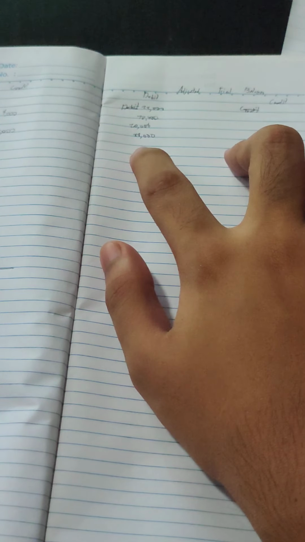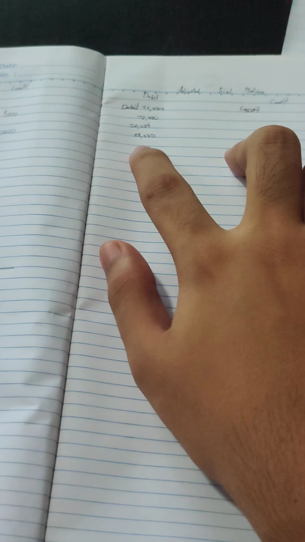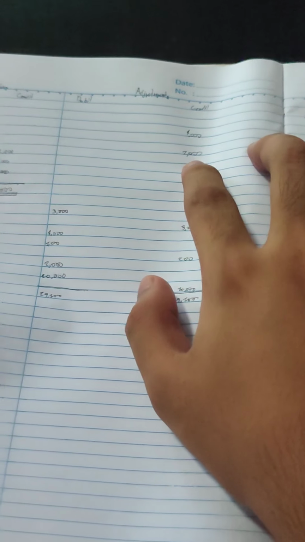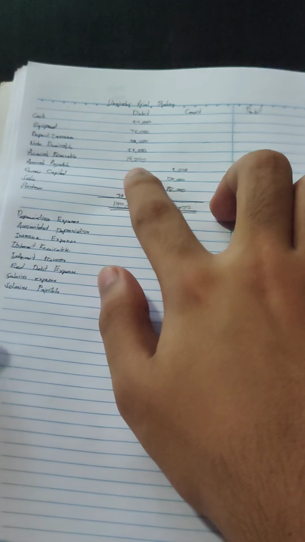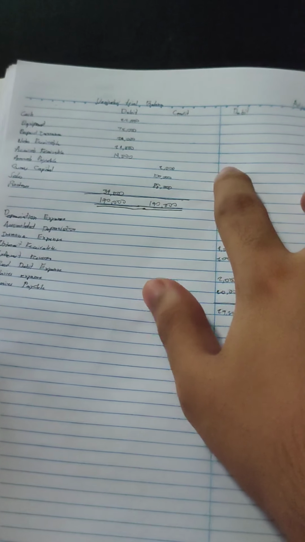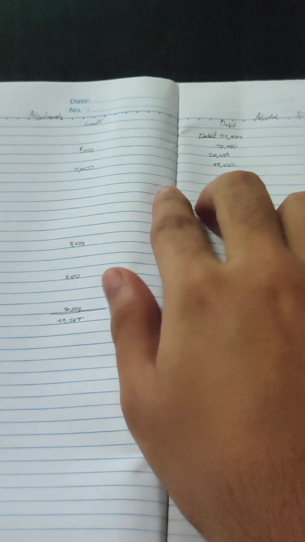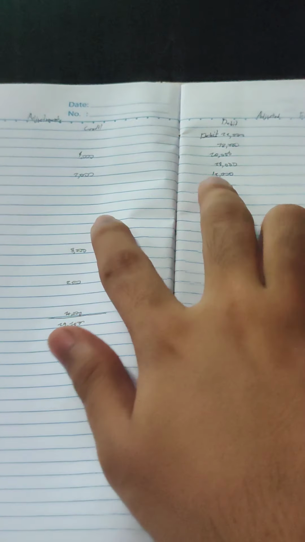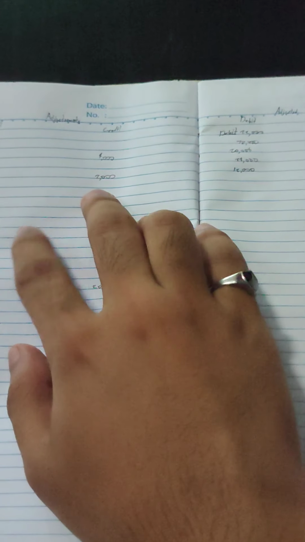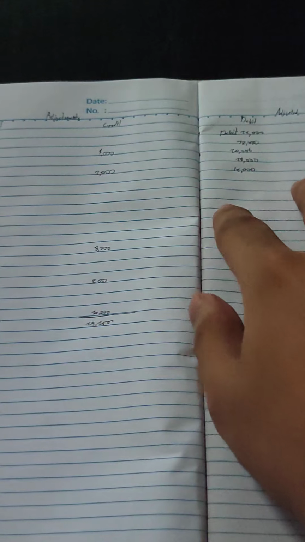And sa accounts receivable, kay naa tay bad debt expense, minus na siya. So, accounts receivable, 14,000 plus debit, kay siya debit, minus credit. So, 14,000 minus 2,000 equals 12,000. So, mao ni ang balance sa accounts receivable after sa adjustment, 12,000. So, accounts payable as is, 2,000 copy.